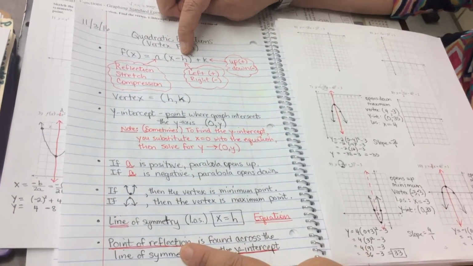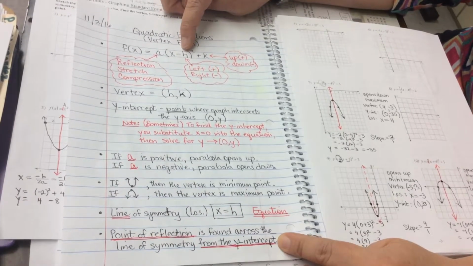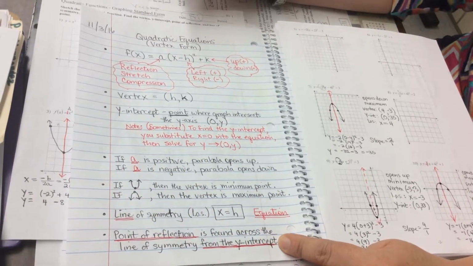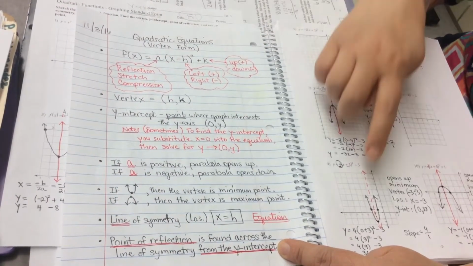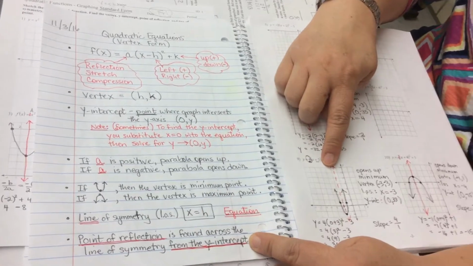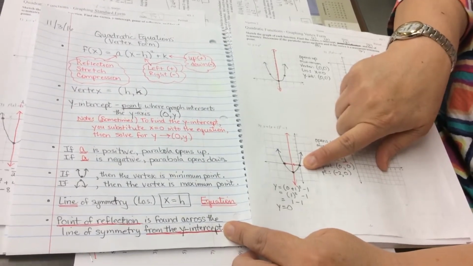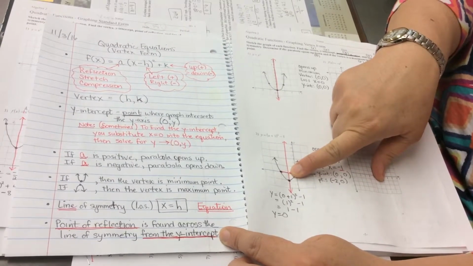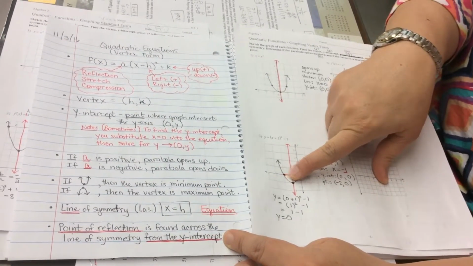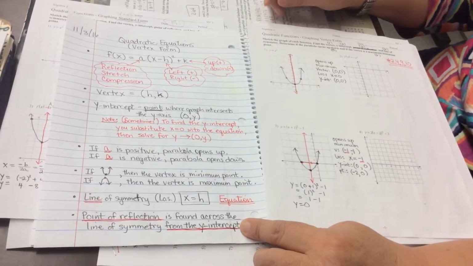The point of reflection, you find it if you can. Sometimes on the graphs you can graph the y-intercept, and then sometimes you can't. If you can graph the y-intercept, like in the front over here, then you count to see how far it is to the line of symmetry, and then you count that same distance on the other side to find that point of reflection. That's what I'm talking about when I say point of reflection.